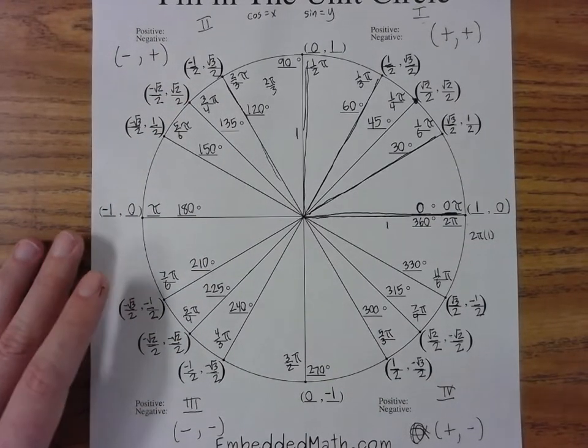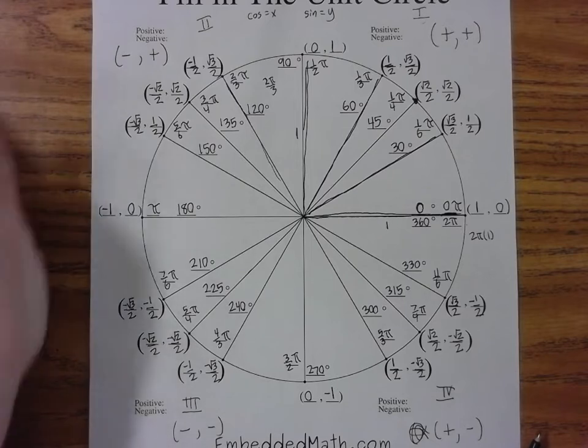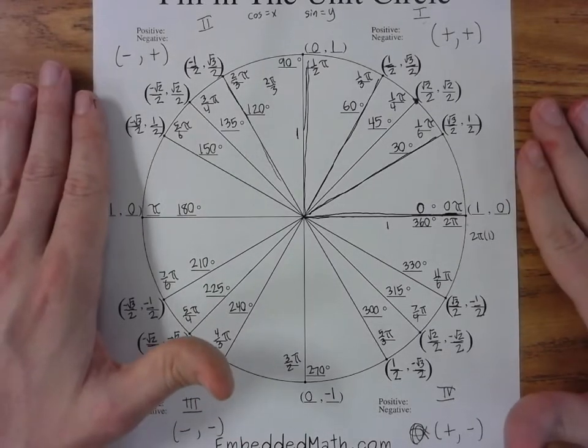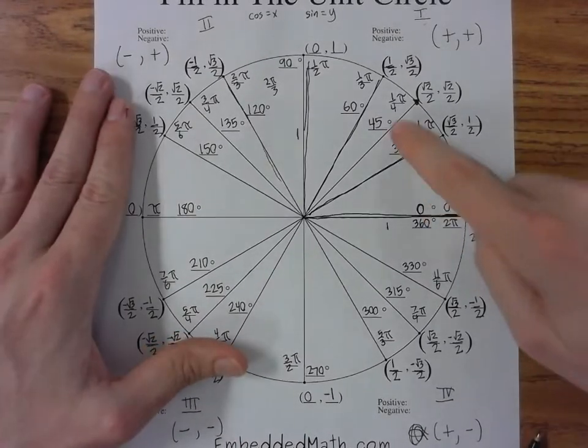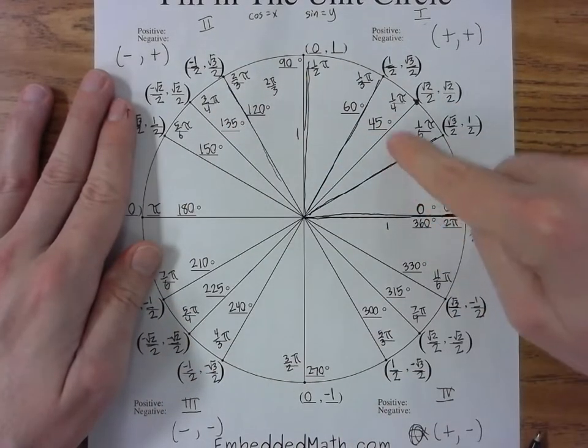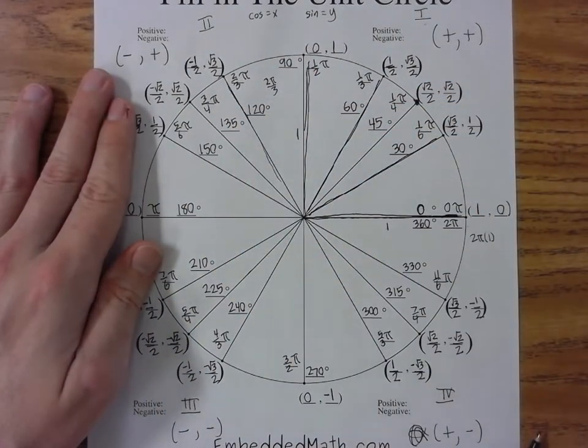A lot of math teachers require you to memorize the unit circle. What I really suggest you do is have a blank copy of this. Learn how to count the degrees. You don't have to memorize the degrees. It's just going around the circle. If you know the pattern, you can get those degrees by just adding 30 or 15.